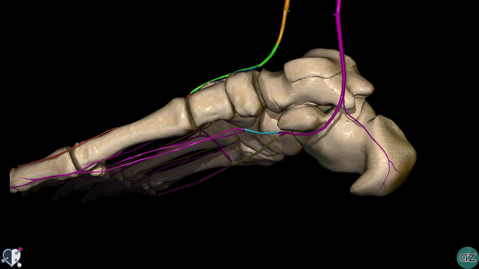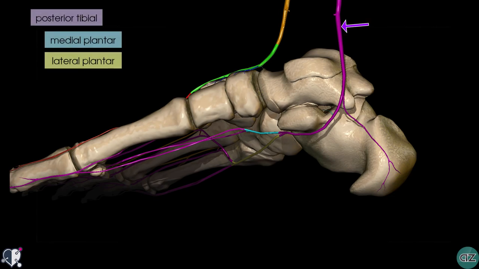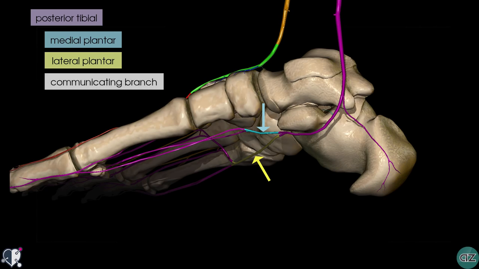We're looking now at a medial view of the foot, and we can see the posterior tibial artery in purple. So this artery divides into the medial and lateral plantar arteries which I described before. The medial plantar artery highlighted in light blue and the lateral plantar artery highlighted in yellow. Just before the posterior tibial artery terminates into these medial and lateral plantar arteries, it gives off a communicating branch which joins the communicating branch of the fibular artery, and it also gives off this calcaneal branch which you can see in green.